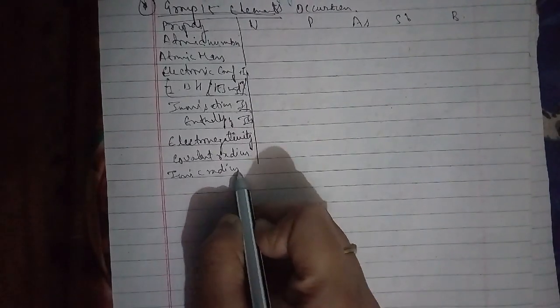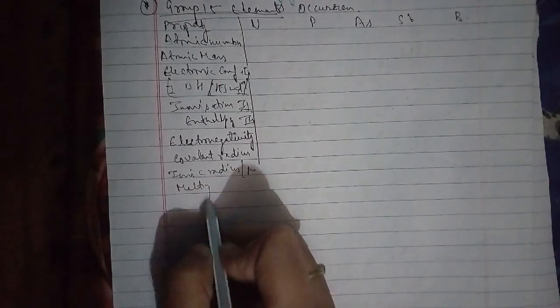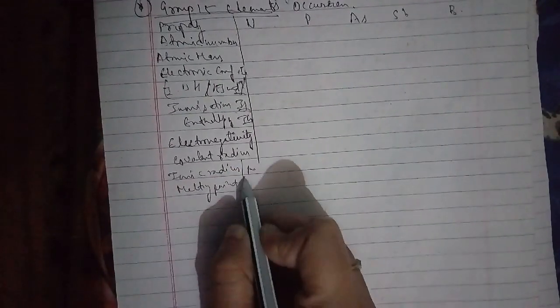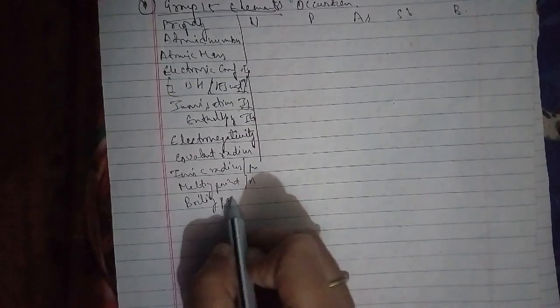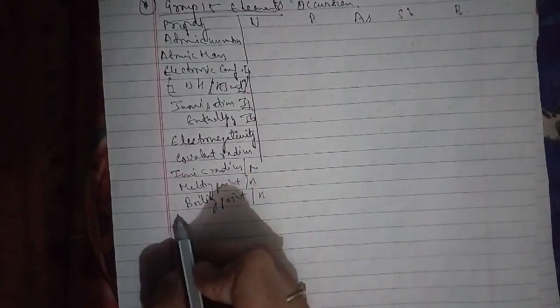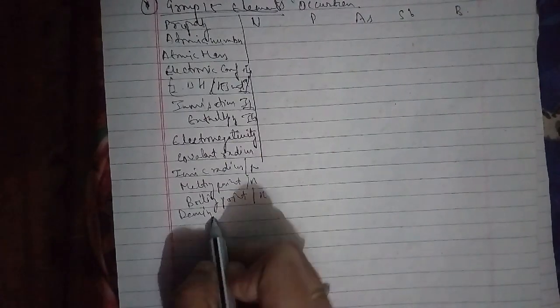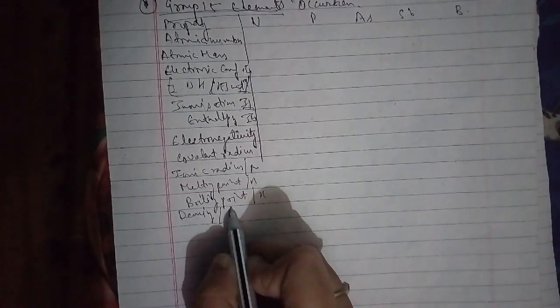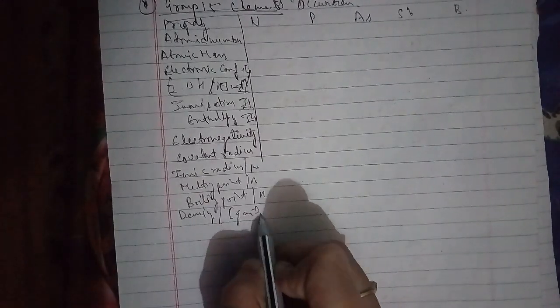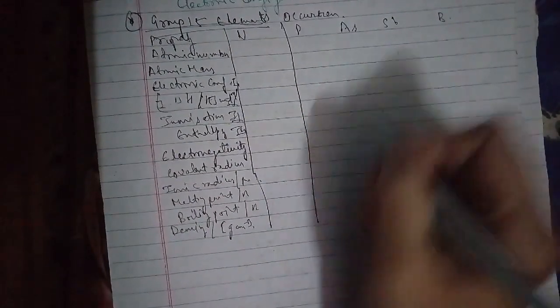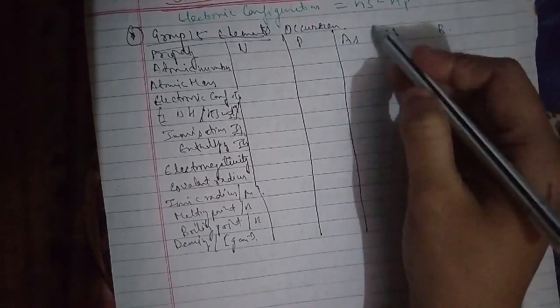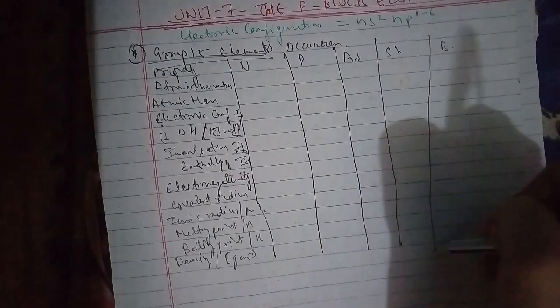Then melting point in Kelvin, boiling point in Kelvin, then density in grams per cubic centimeter at 298 Kelvin. We'll talk about the values for all of these, down to bismuth here.